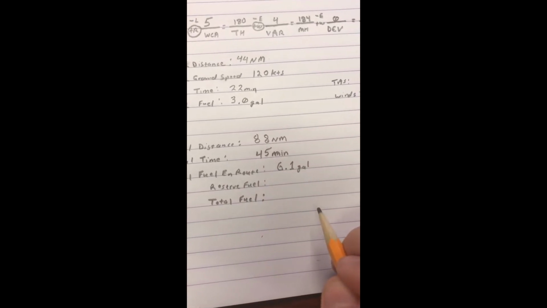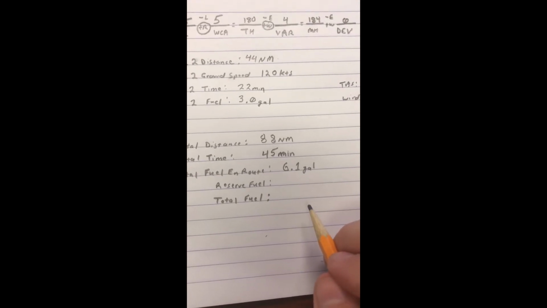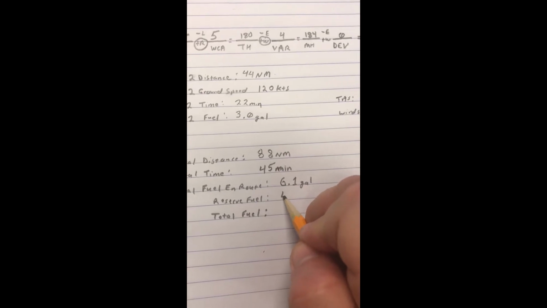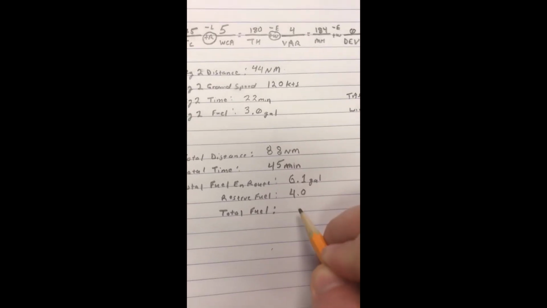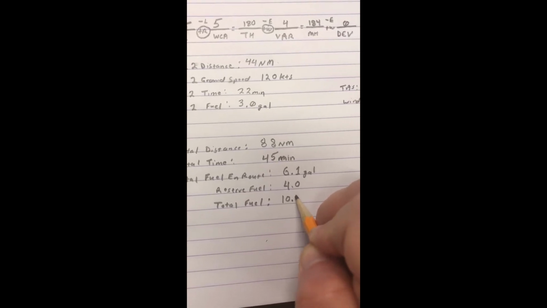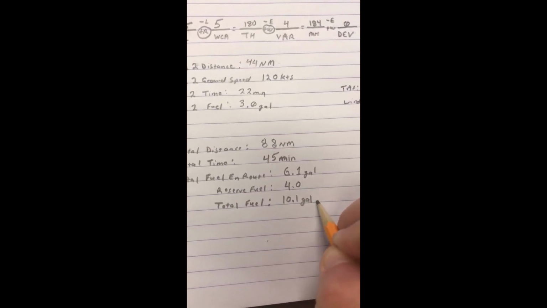We still need that VFR reserve. So day VFR, that's going to be 30 minutes of reserve, or half an hour. At 8 gallons an hour, that gives us 4 gallons of reserve fuel. So our total fuel required for this route with those VFR reserves, we're looking at 10.1 gallons total fuel.